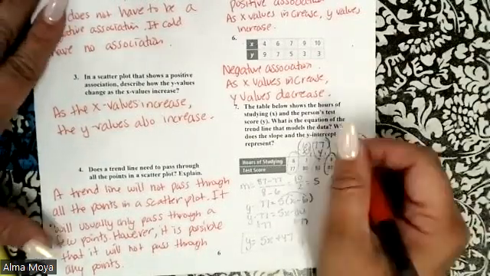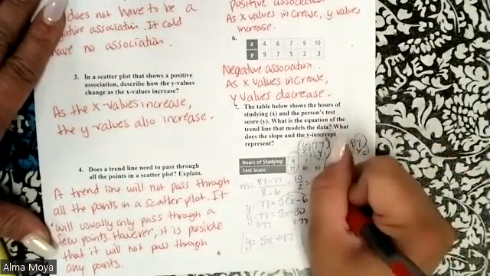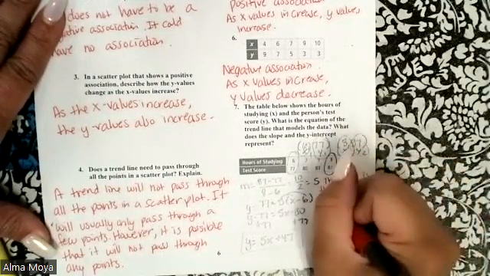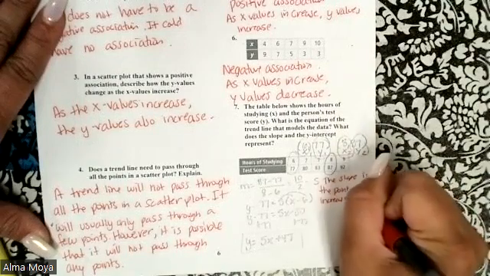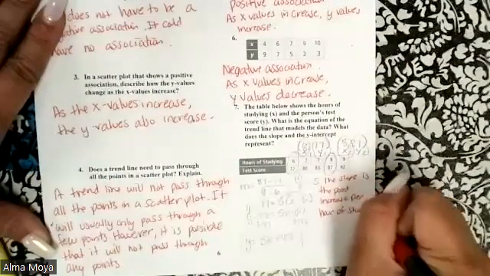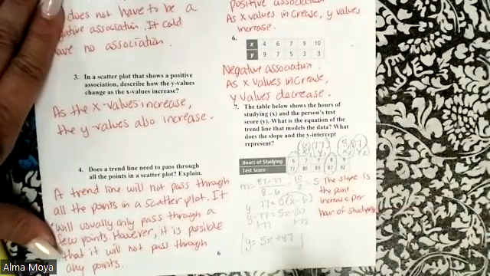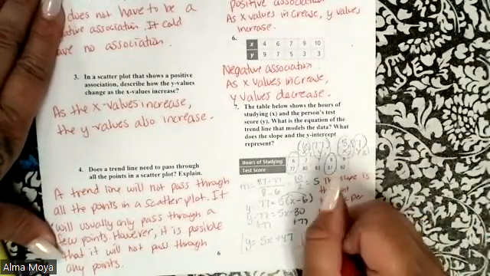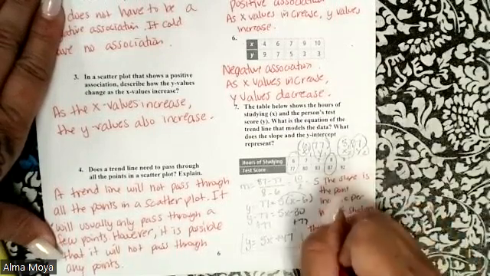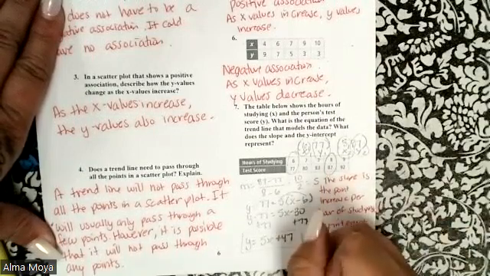So right here, the slope is the point increase per hour of studying. So the longer you study, the higher your score will be. The y-intercept is for someone who didn't study.